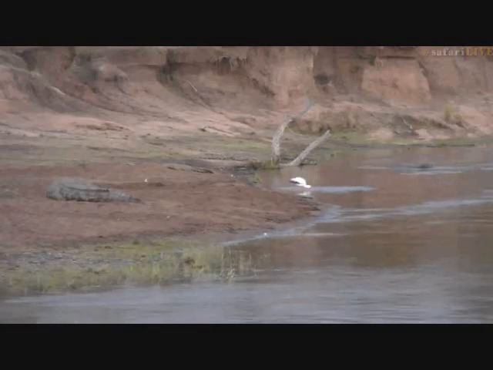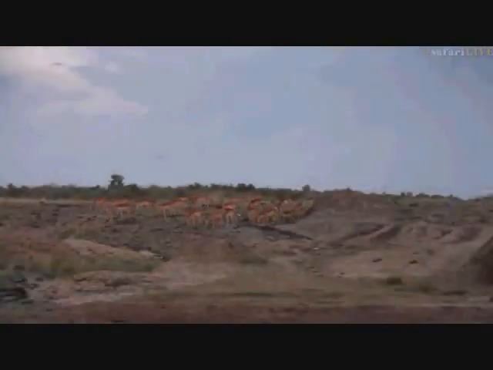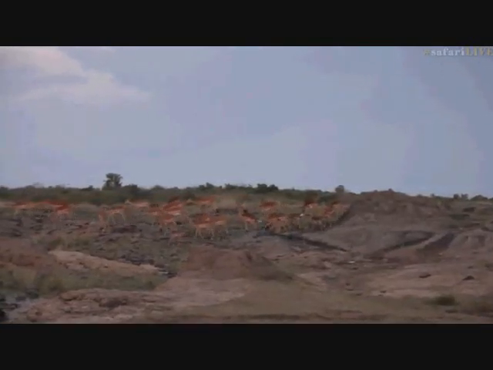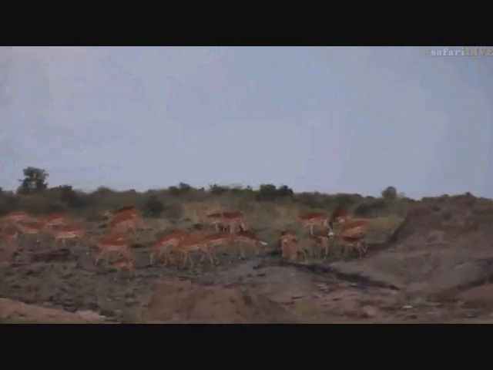Now, if we wouldn't mind going to Dusty camera, please. Alice? We've got a beautiful herd of Impala that's come down to share the afternoon with us. And there are some babies inside this herd.